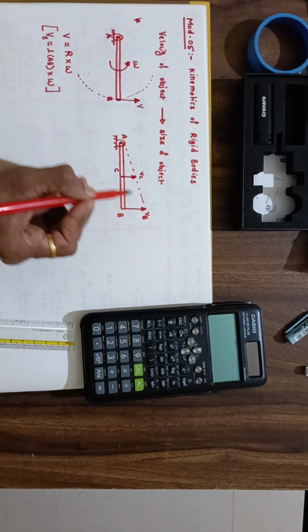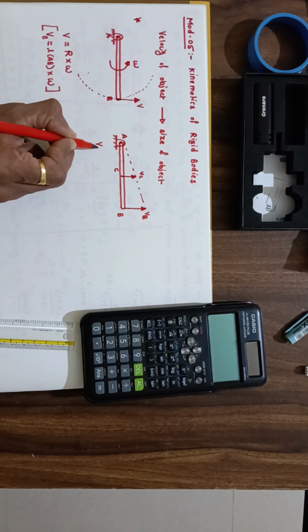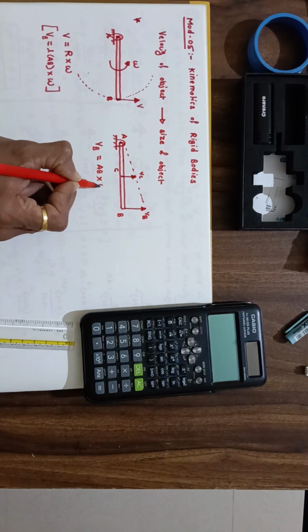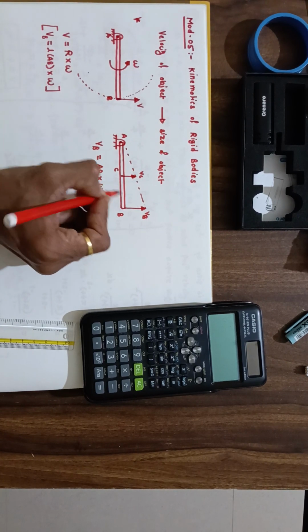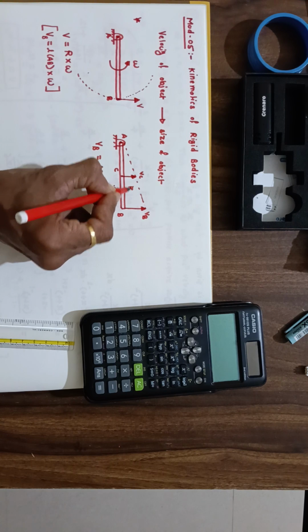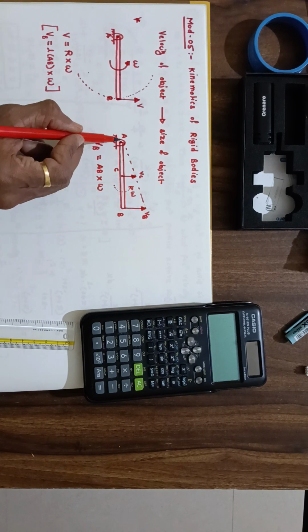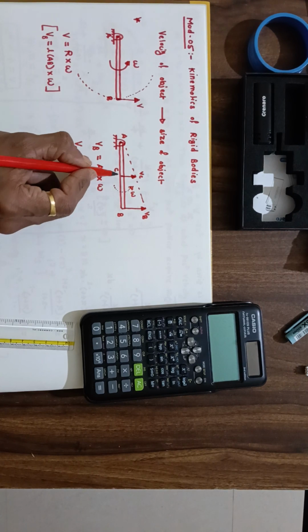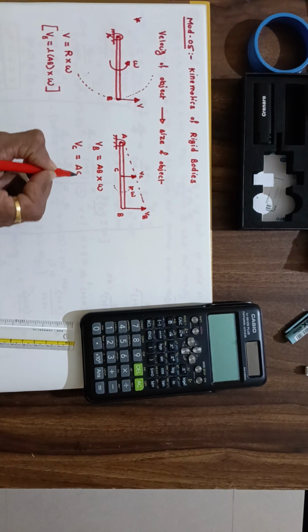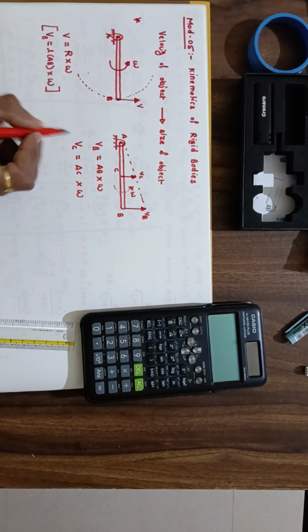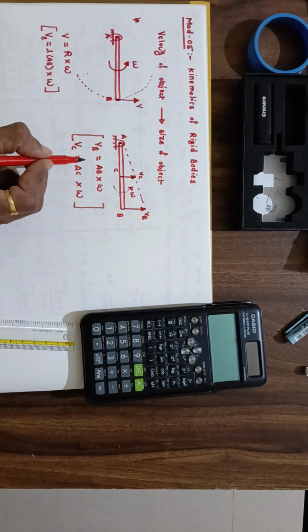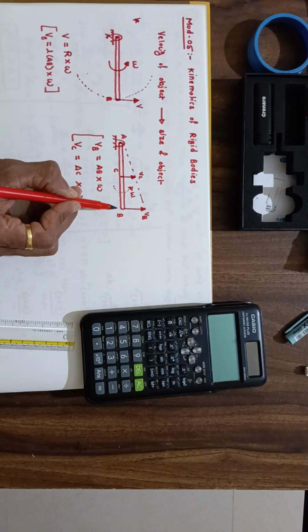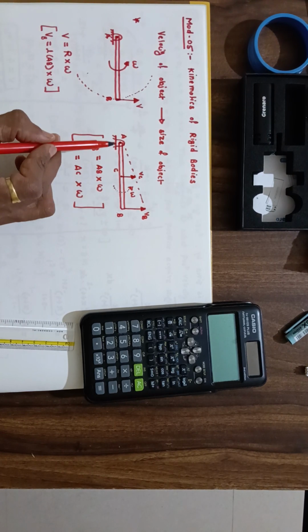So here VB will be maximum, so we can write VB equal to AB into omega of the rod, because this is the angular velocity. Here the angular velocity will remain the same. Okay, only the linear velocity will change. So VC is equal to distance AC, which is the radius, into angular velocity omega. Okay, this is called kinematics of rigid body. It means that the velocity of any point on the object depends on the size of the object.